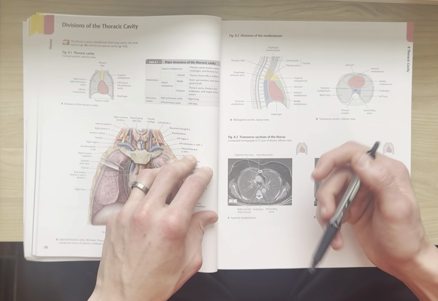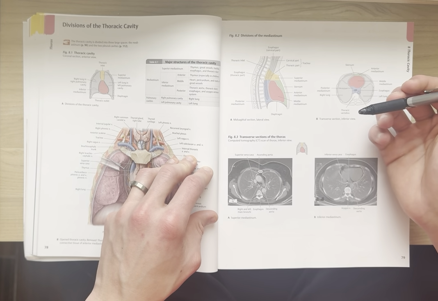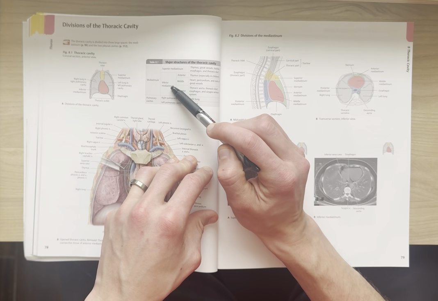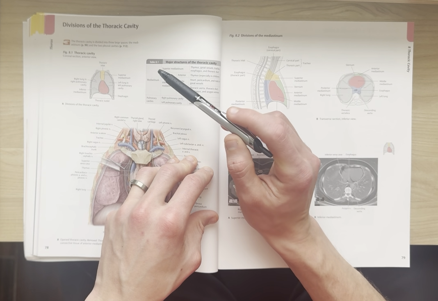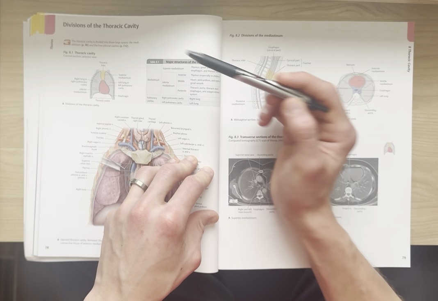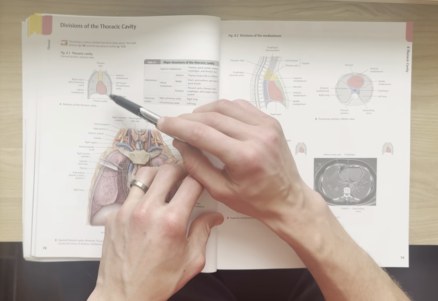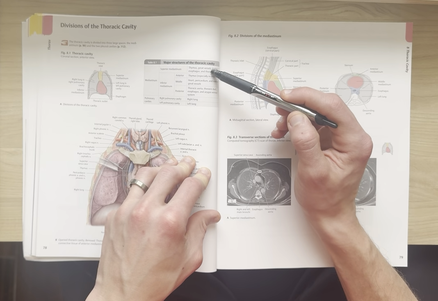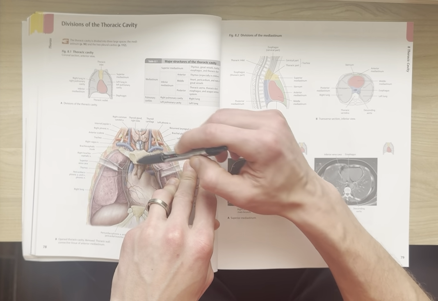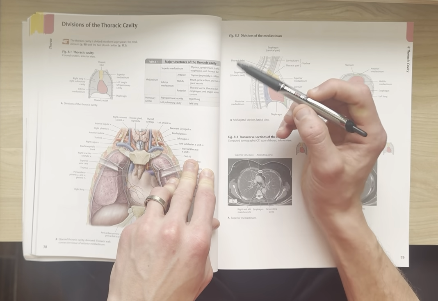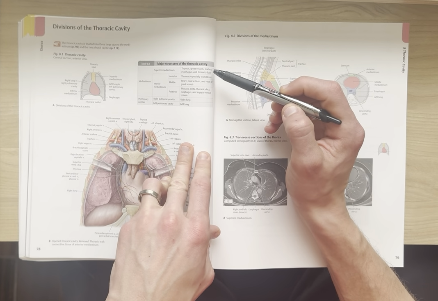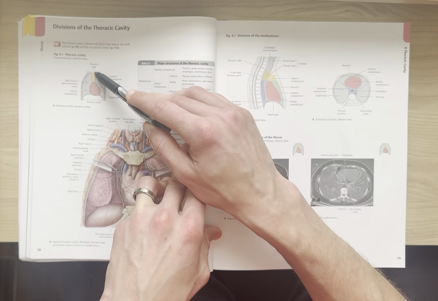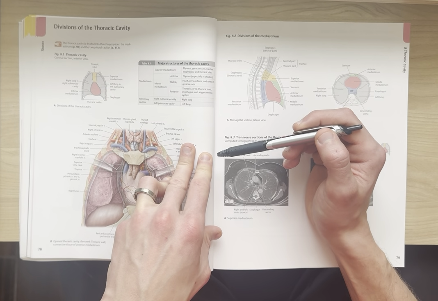So let's talk about what are the major structures in the area. So the mediastinum has a superior and inferior portion, as evidenced by the fact that we had the superior and the inferior portion. So what's in that superior portion up here? The thymus, great vessels being the vasculature vessels, we'll talk about those. The trachea, the esophagus, and the thoracic duct, which makes sense because the thoracic inlet is right there.